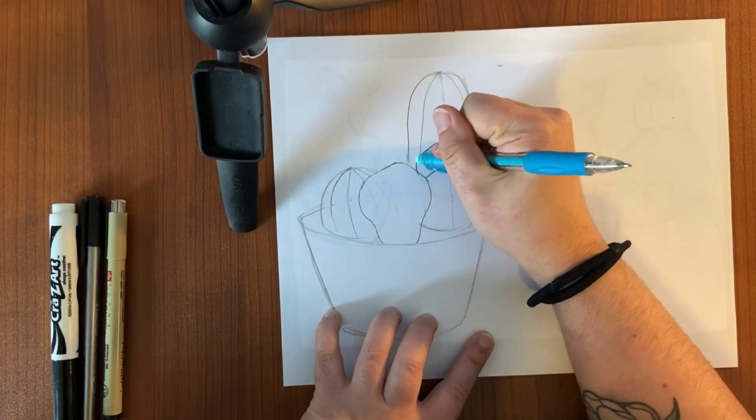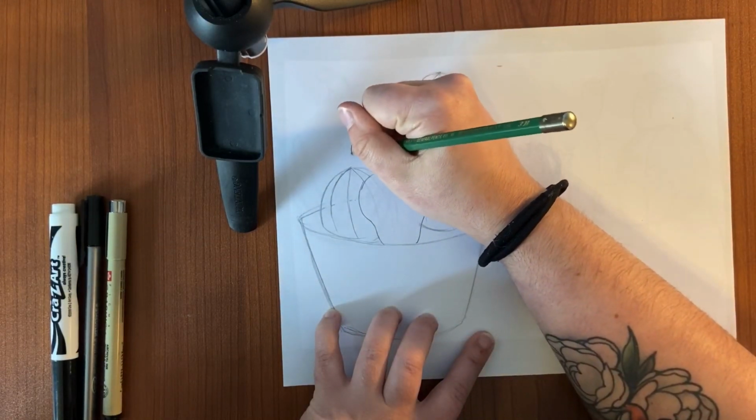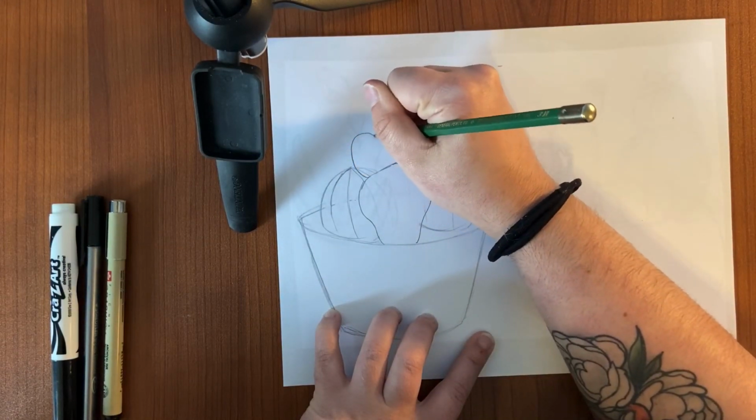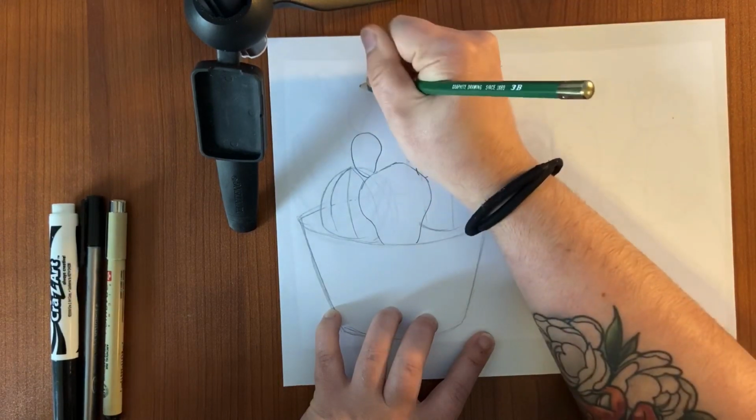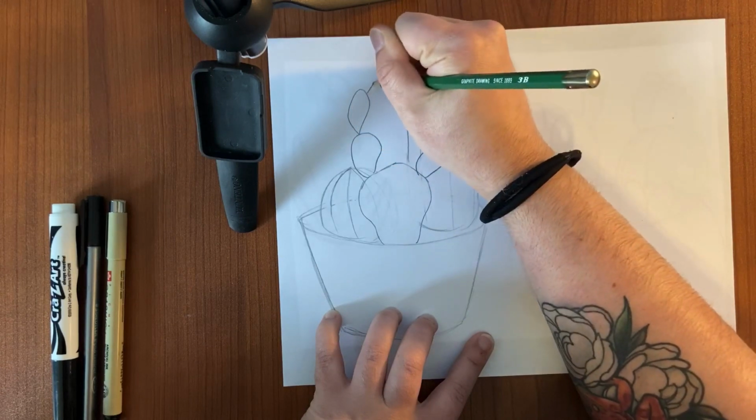I need to erase just one tiny line from the tall cactus. I'm going to keep going, doing the other side over here. I'm going to go ahead and finish this side out, and then we'll get to the erasing.